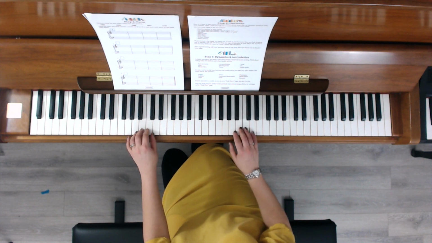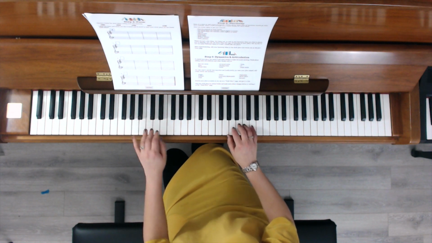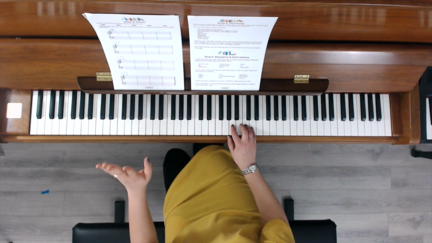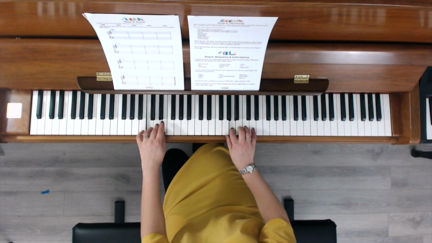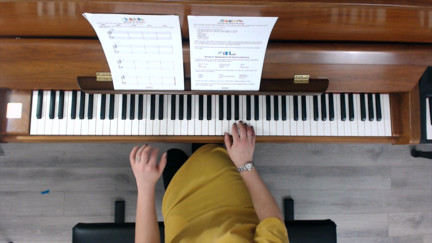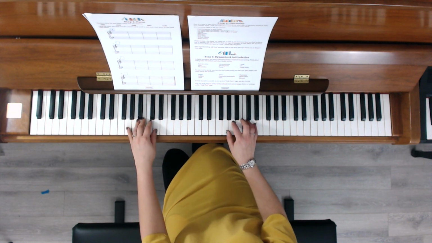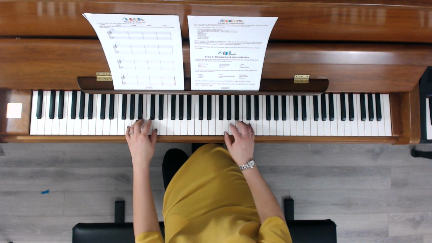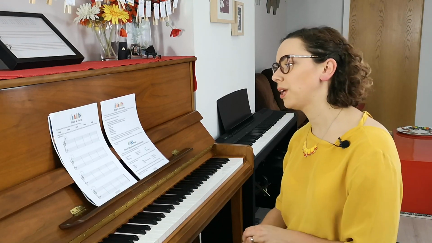Or you could have the similar motion, same thing, both hands. You could start in a different spot in your left hand and still do it in similar motion. Or, right? You could have it in contrary motion, so you use the same fingers, but end up on different notes. Okay, so those are the options I normally give my beginner students.